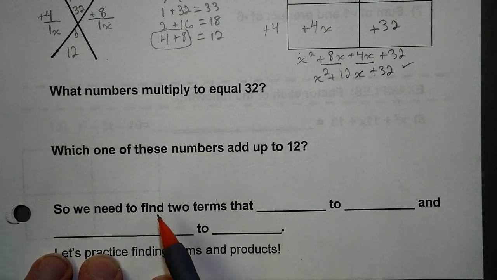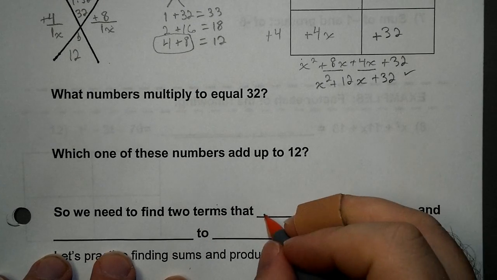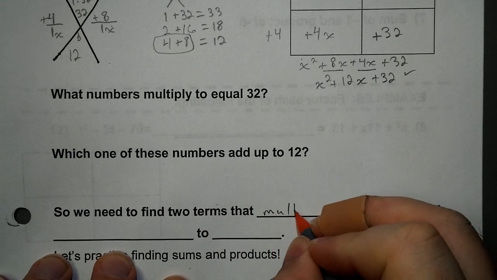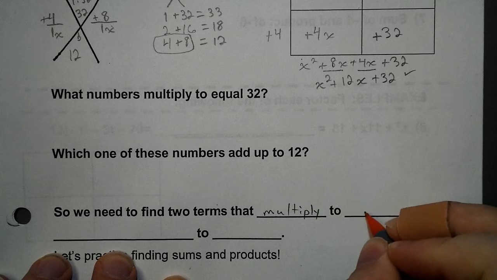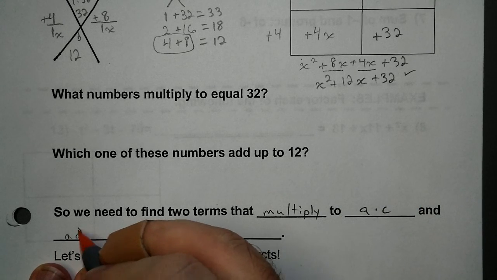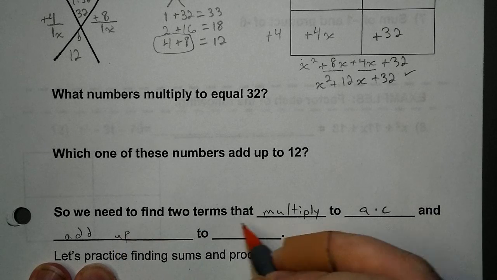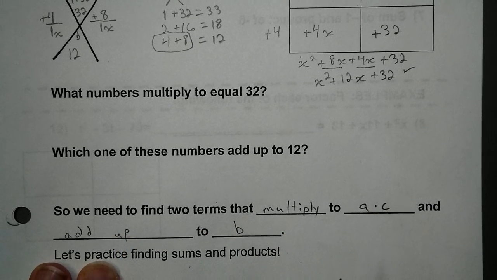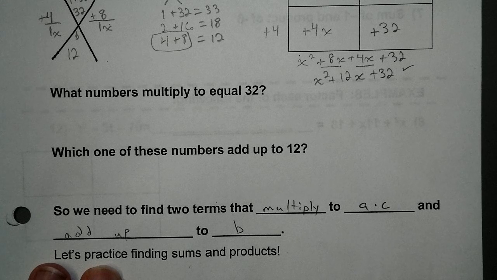The basic thing is we need to find two terms that multiply to A times C and add up to B. Every single time you're going to do that to find your factors. I'm going to stop the video here, and we'll continue in the next one.